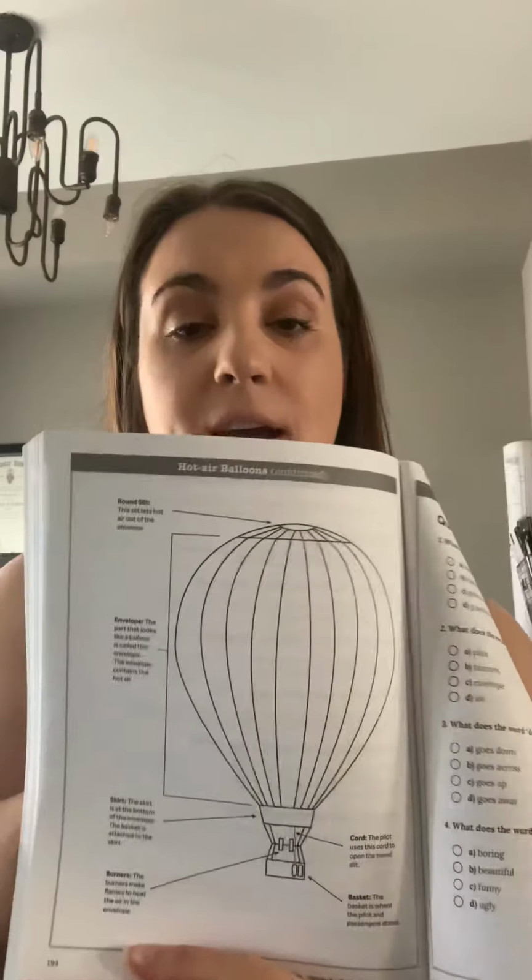Okay, so let's look at the diagram that you have. The round slit at the very top lets hot air out of the envelope. The envelope, so we kept hearing that word, didn't we? The envelope is the part that looks like a balloon, and it is called the envelope. The envelope contains the hot air. Skirt. The skirt is at the bottom of the envelope. The basket is attached to the skirt. Burners. The burners make flames to heat the air in the envelope. The cord. The pilot uses this cord to open the round slit. Basket. The basket is where the pilot and passengers stand. Okay.